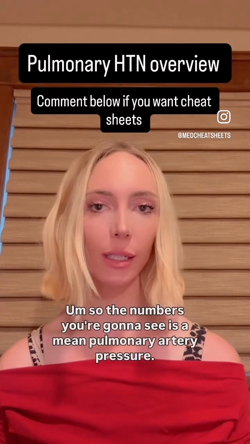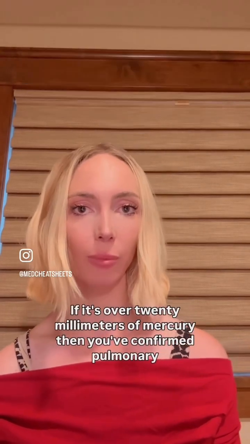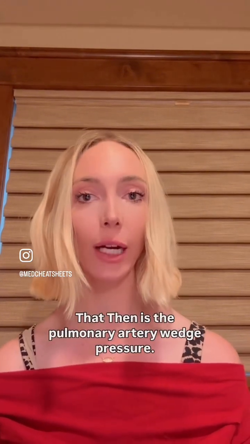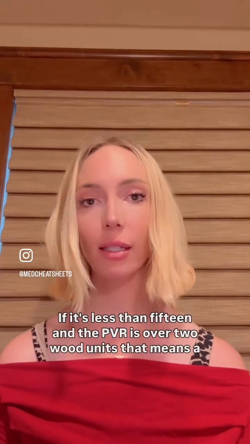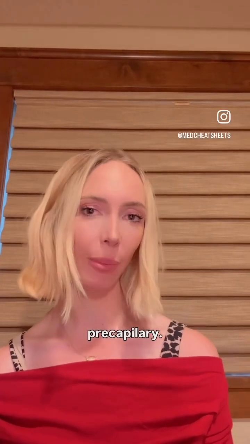So the numbers you're going to see is a mean pulmonary artery pressure. If it's over 20 millimeters of mercury, then you've confirmed pulmonary hypertension. Then is the pulmonary artery wedge pressure. If it's less than 15 and the PVR is over 2 Wood units, that means it's precapillary.